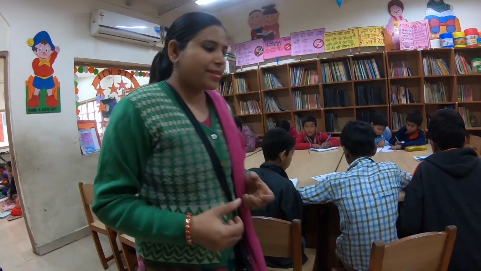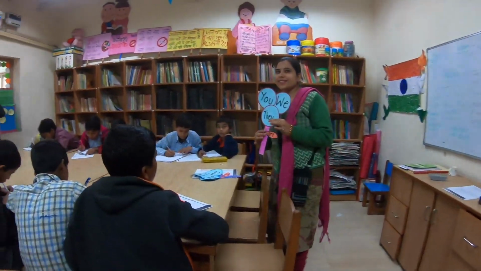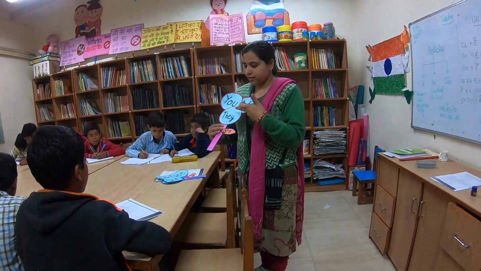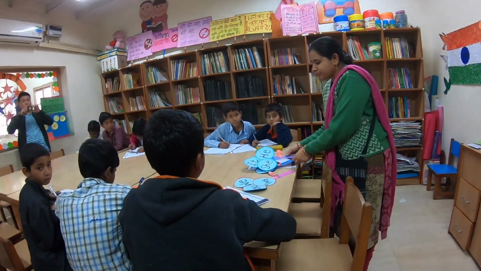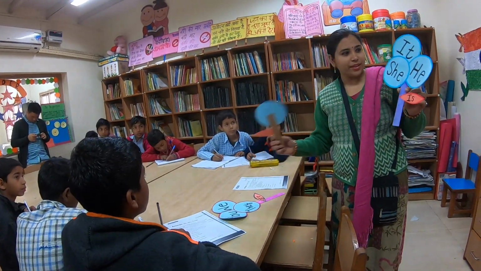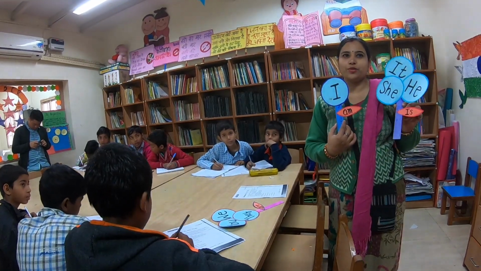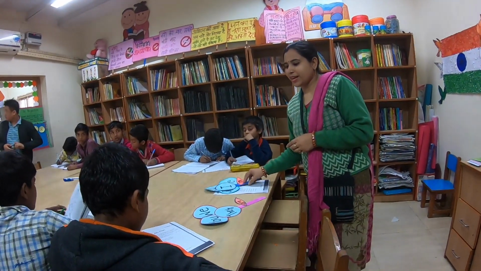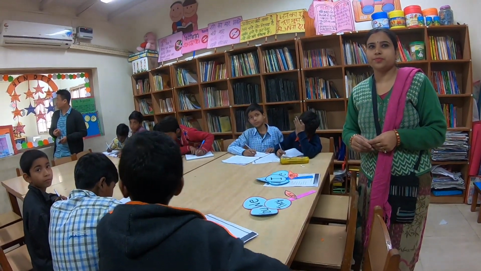I have used this TLM to clear the concept. We use a for a singular noun, and we use an for the vowel sounds. It's a worksheet activity based on articles.